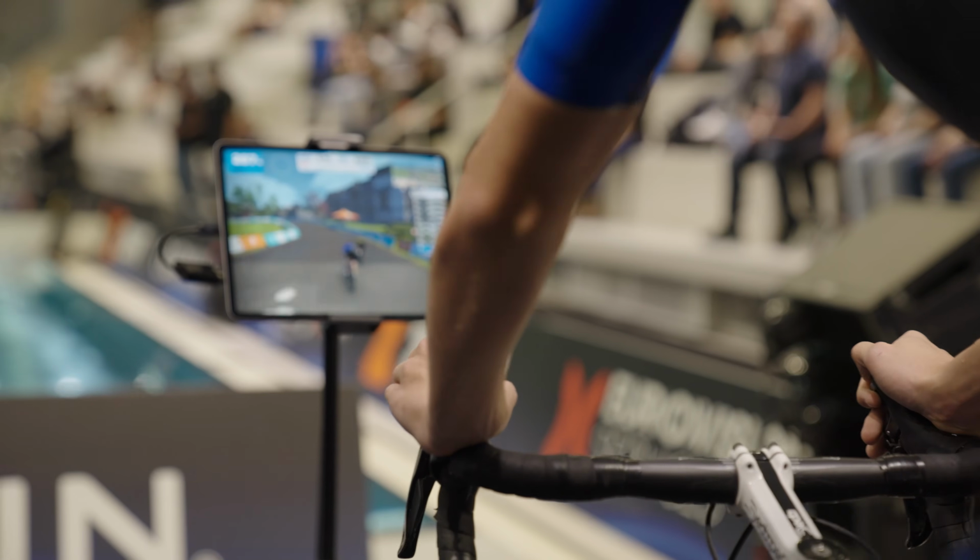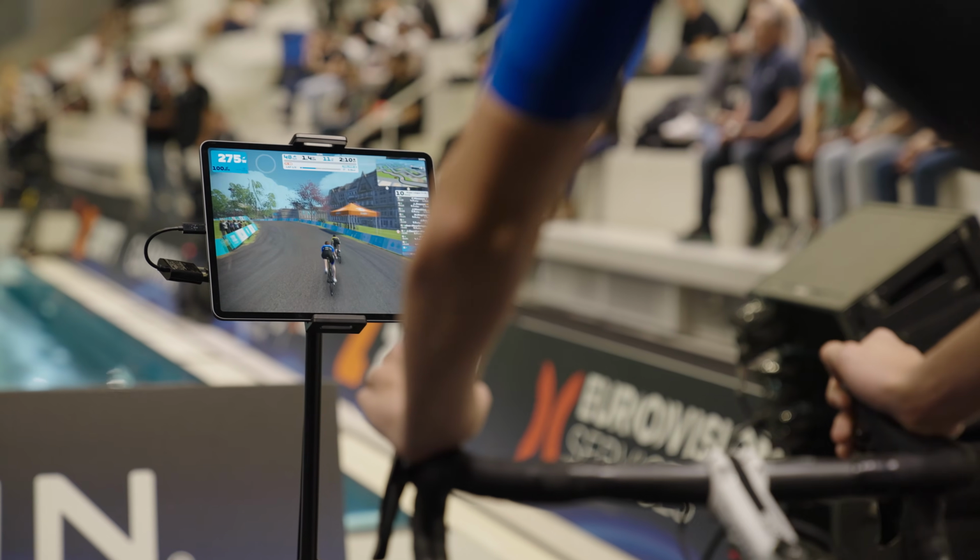It's just a great way to get that intensity training in without having to go outside and contend with the traffic and all the extreme conditions that comes with training in the UK for some of us that you wouldn't have to deal with when on Zwift.